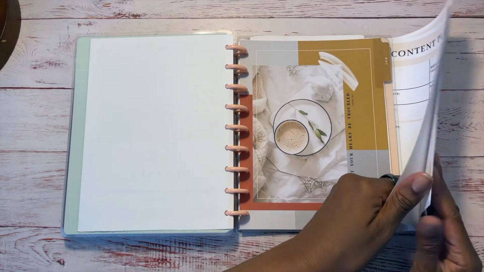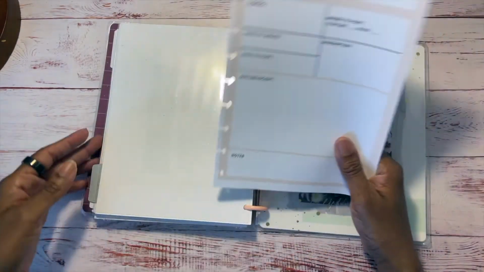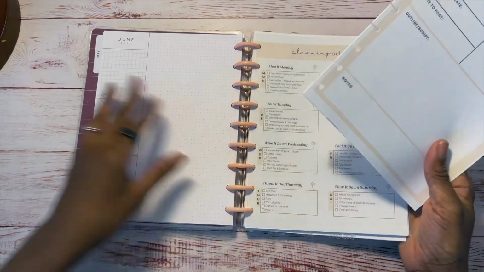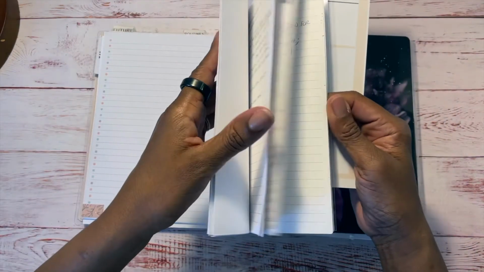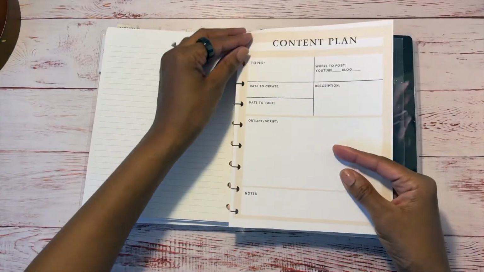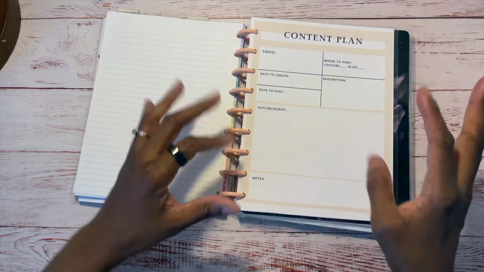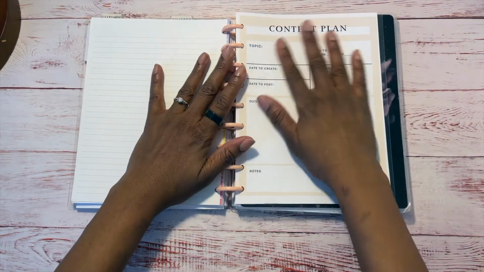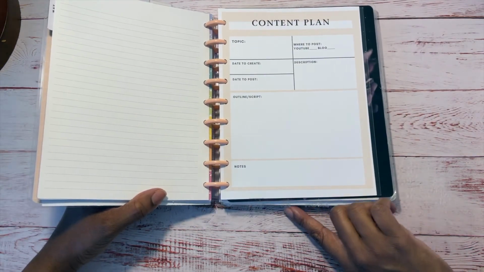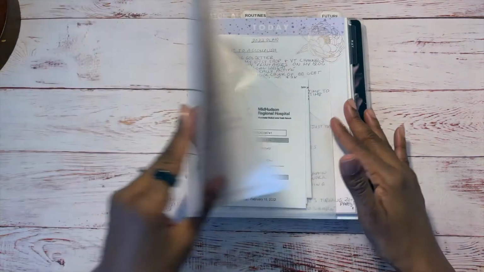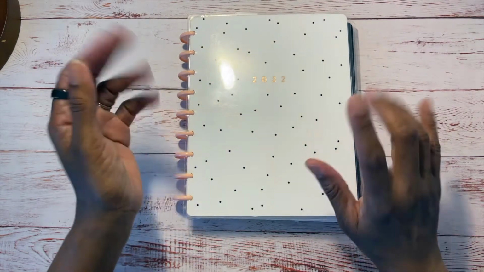Let me take this. These are just some blank sheets, content plan pages that I like to include when I am planning my side gig information. So I will pop these at the end and as I need them. I don't always plan out every single video. Some things I just speak off the top of my head, but if I need to plan it out, I have these sheets available to me. So that is it. In the future, I'm going to replace all of these broken little tabs, but for now, this is it. This is my whole planner for 2022, and I just set it up for May.